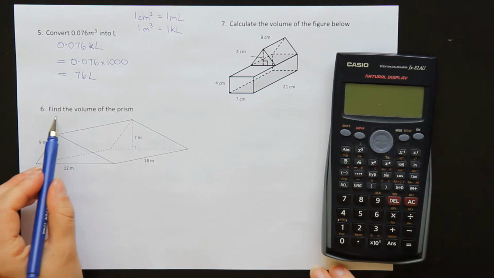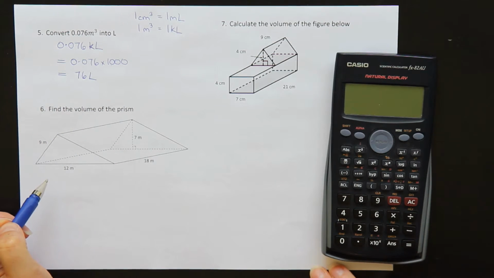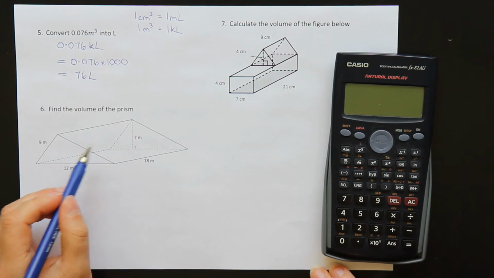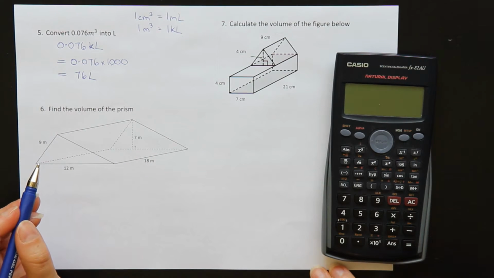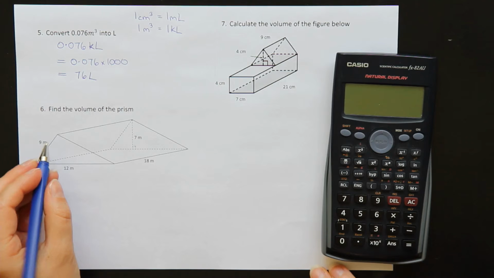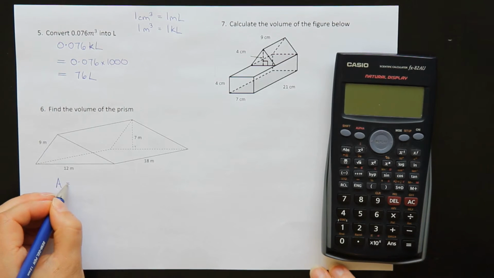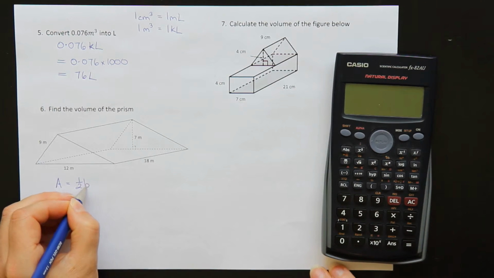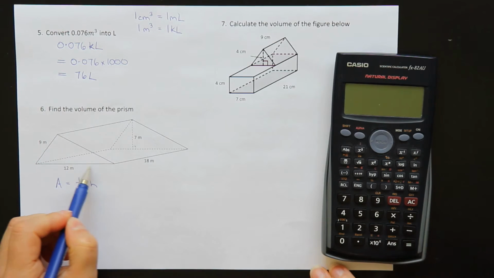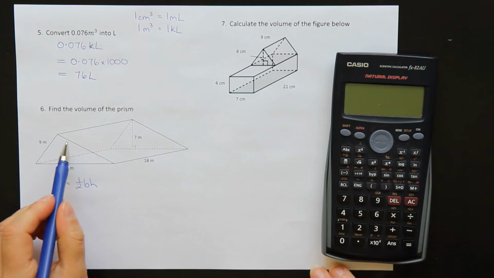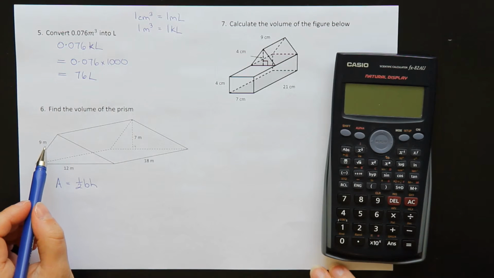Okay, in question 6 we want to find the volume of the prism. So it's a triangular prism. We have triangles on each end and we have a height in between of 18. Now to find the volume, we want to find the area of the triangle. A triangle has a formula of half base times height. But we've got a 9, a 12 and a 7 all around that triangle. It's a bit of a trick.